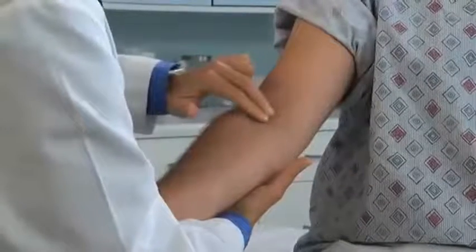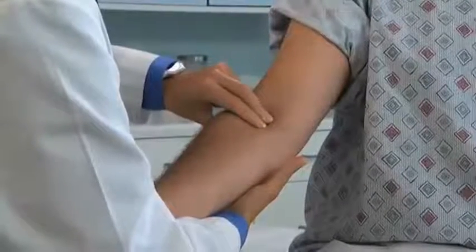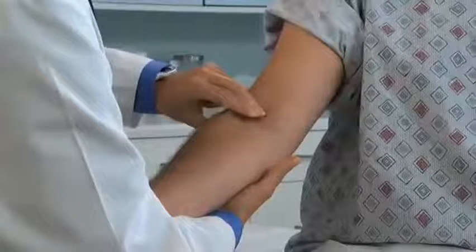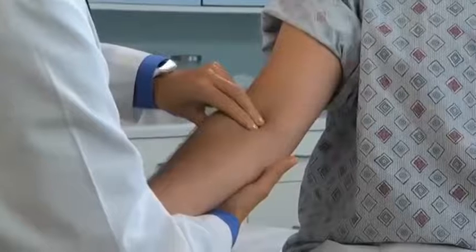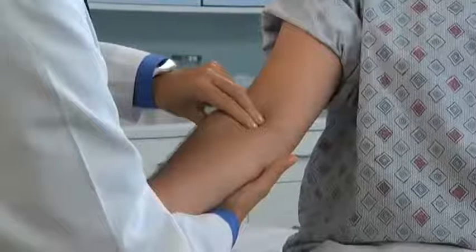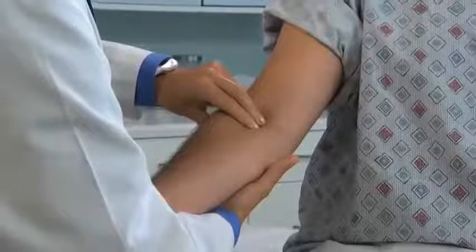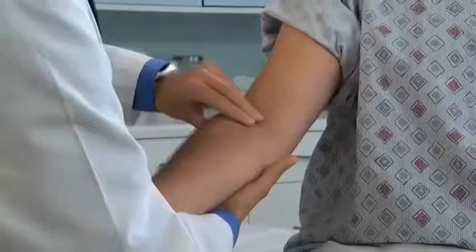Palpate the brachial artery to confirm that it has a viable pulse. Position the arm so that the brachial artery at the antecubital crease is at heart level, roughly level with the fourth interspace at its junction with the sternum. The patient's arm should be supported at the mid-chest level.